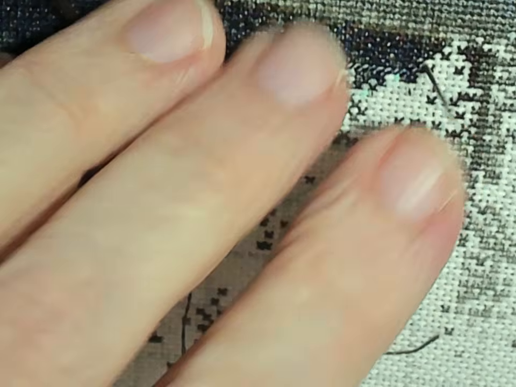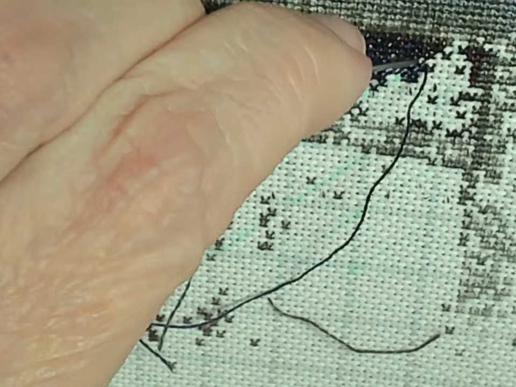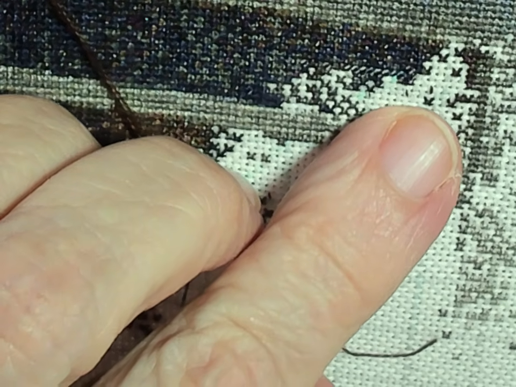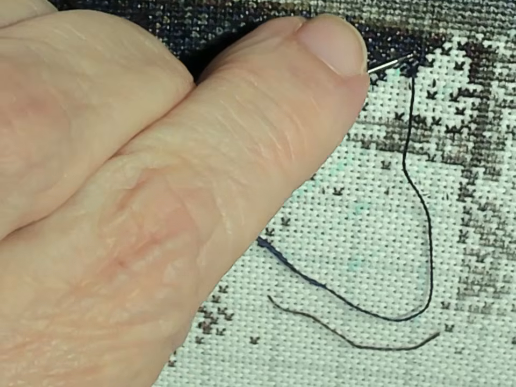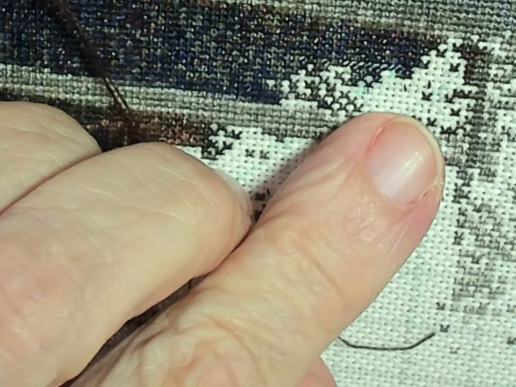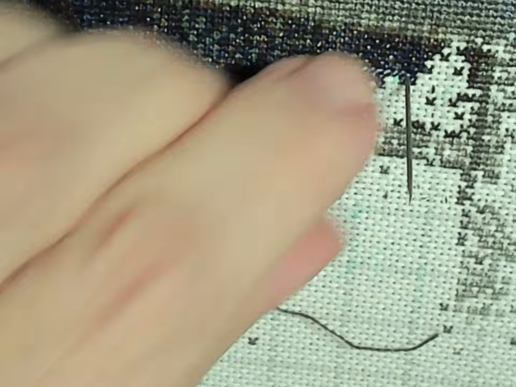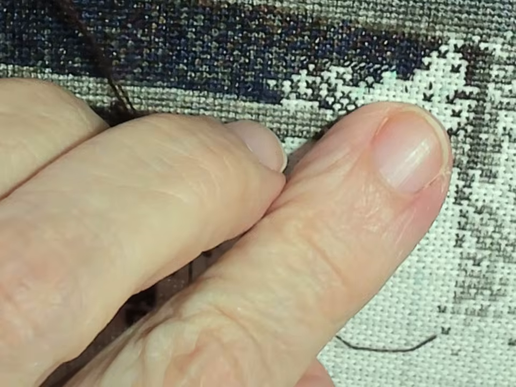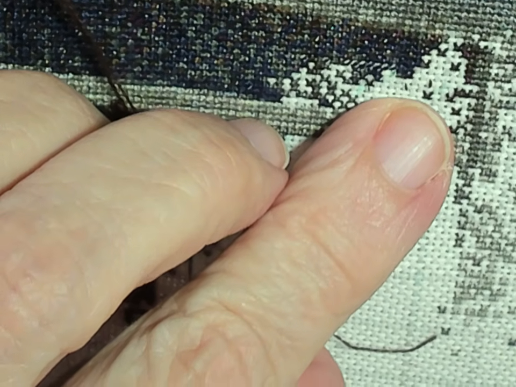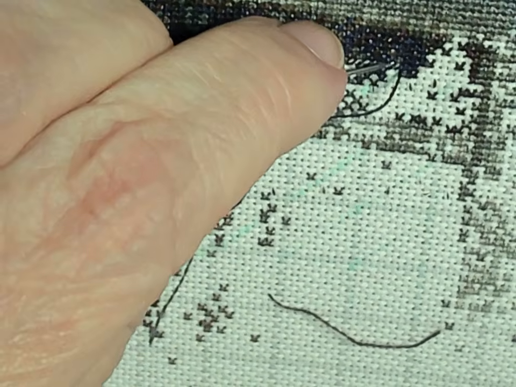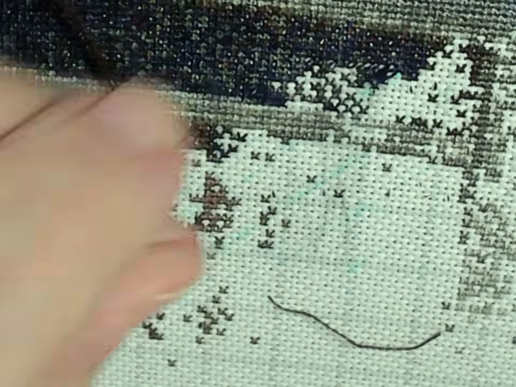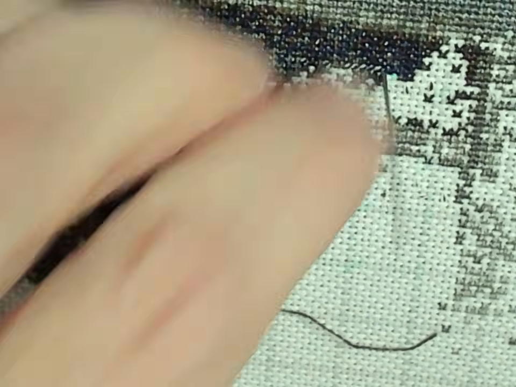And yes, sometimes I stitch two-handed and sometimes I stitch one-handed. But again, there's no right, there's no wrong. It's your way. And we've discussed that many, many, many times. And I am a very big proponent of you do you.